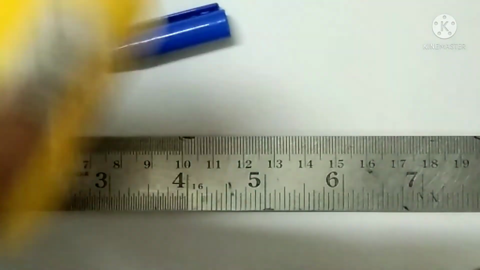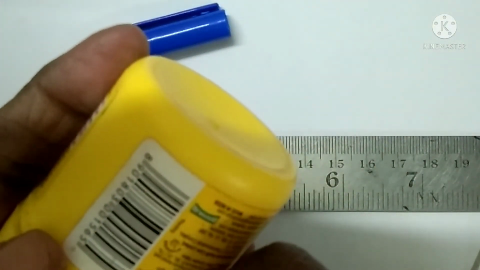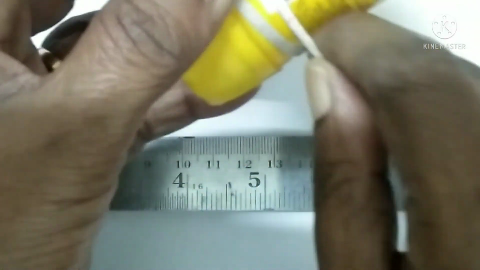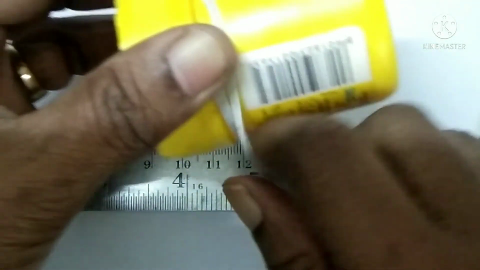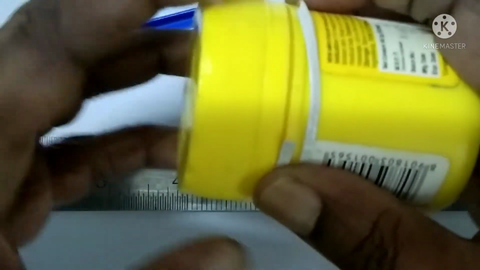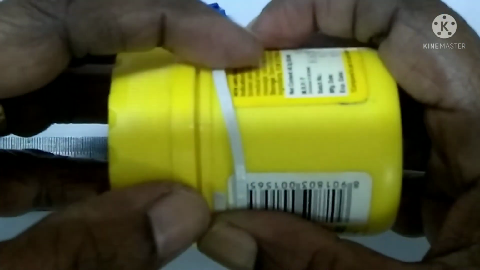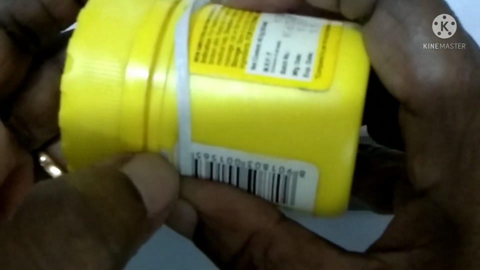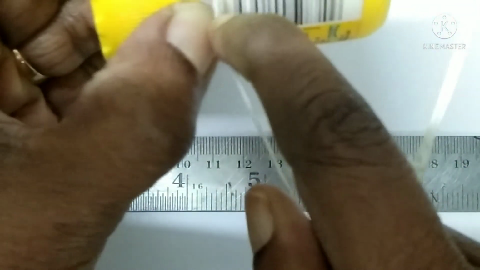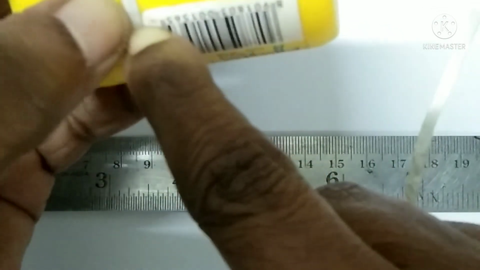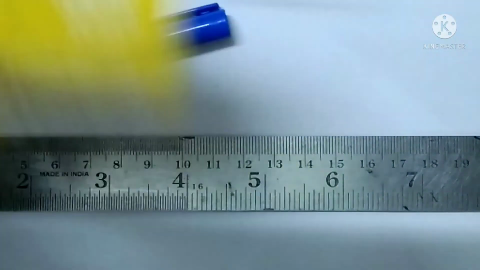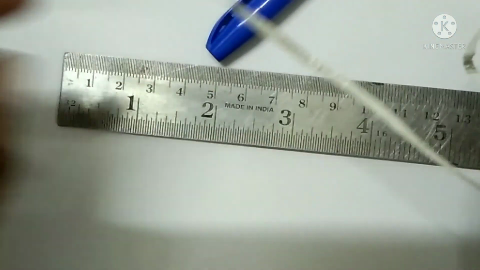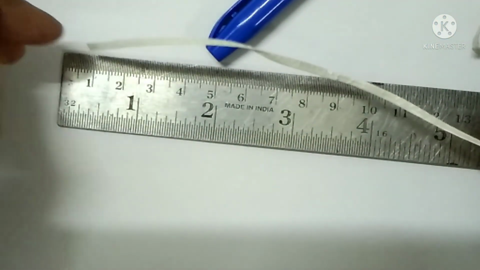I'll take a small object and show you. See, if I have to find this, what I did is I held it tightly here, took it tightly from there, and got it here. So what I have to do is, without disturbing, take that distance and then keep it on the scale.